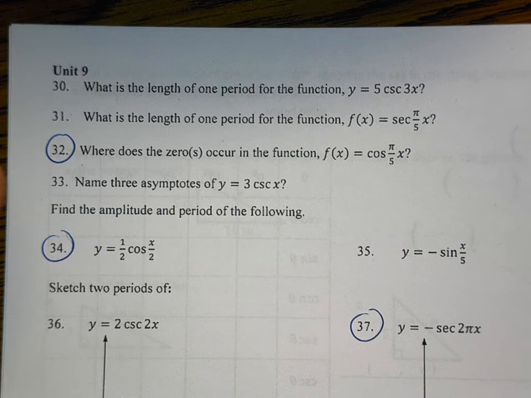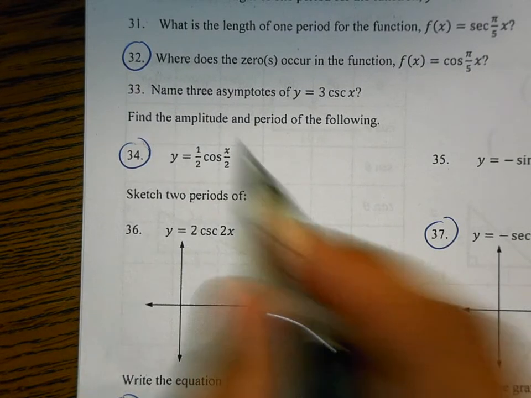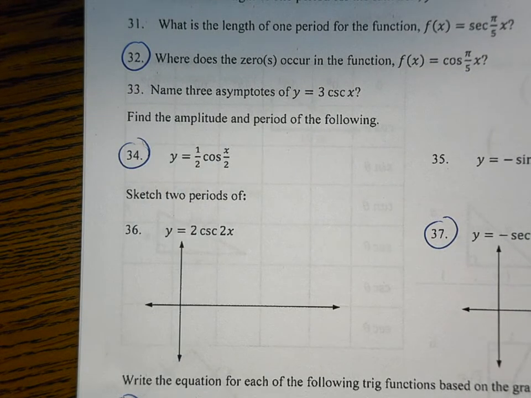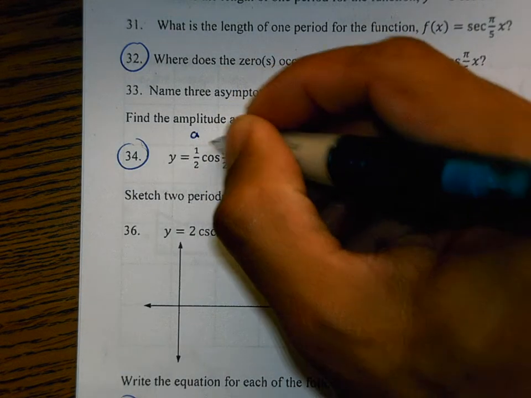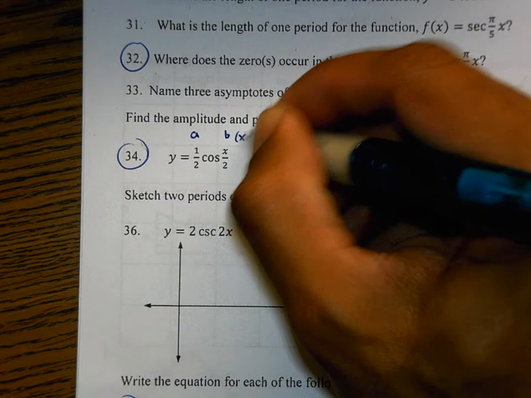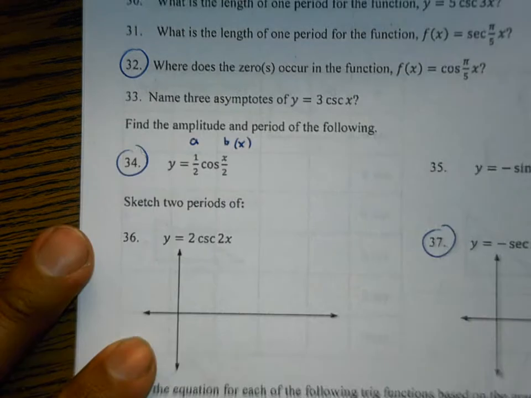So I'm going to start off with number 34, and then we'll go from there. Number 34 says, find the amplitude and period of the following. What we learned way back in Unit 9 was that the A value and the B value determined your amplitude and your period.